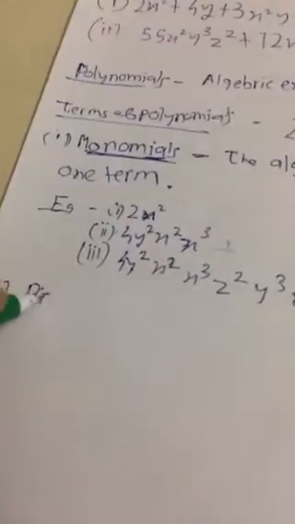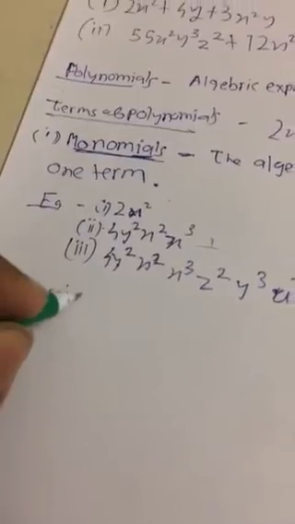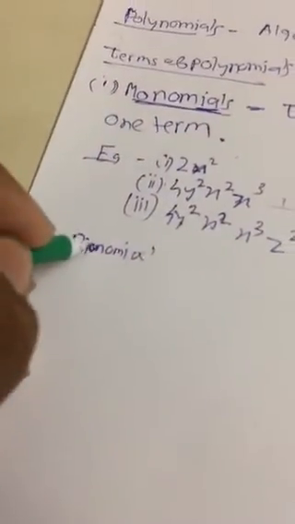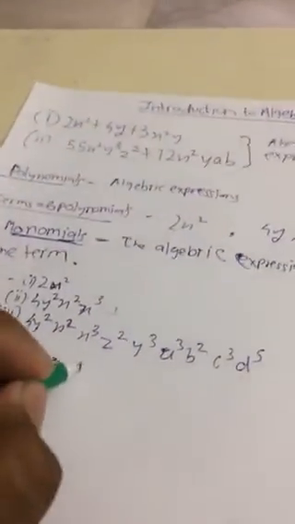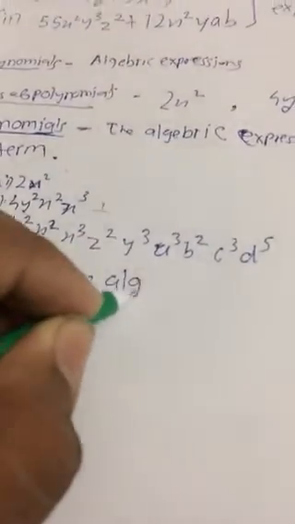Now let us come to binomials. Binomials are the algebraic expressions having two terms.